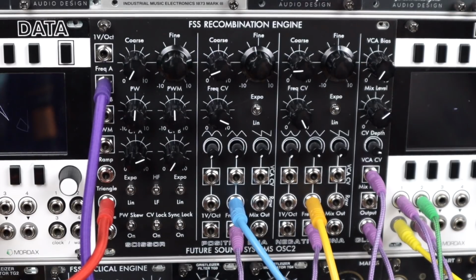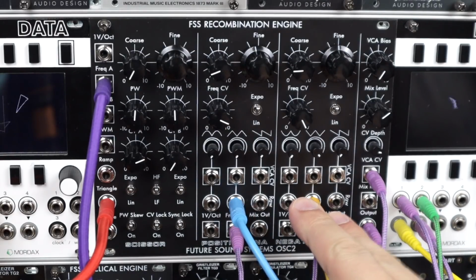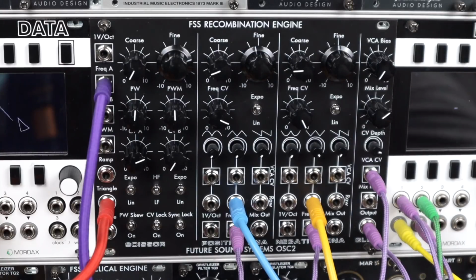So here's a really simple drum patch that simply uses sequencers and envelopes to create all these patterns and information, with every bit of sound from the Recombination Engine not being processed through anything else externally. I'm taking out the triangle from the scissor, triangle from positive, triangle from negative, DNAs, and also the VCA out for 4 parts of a drum kit.